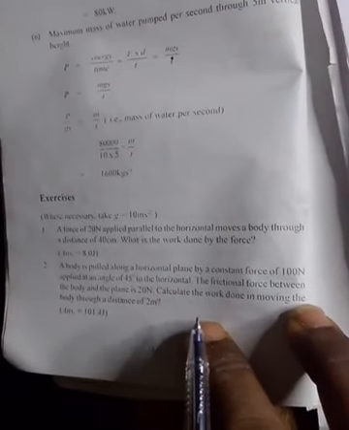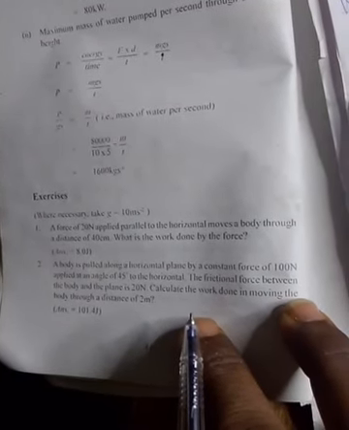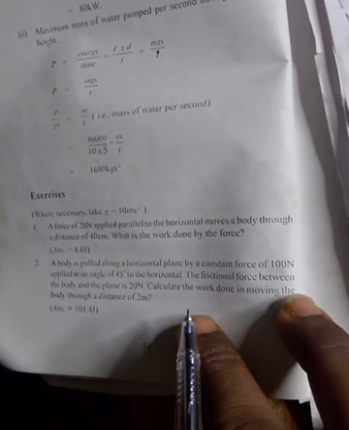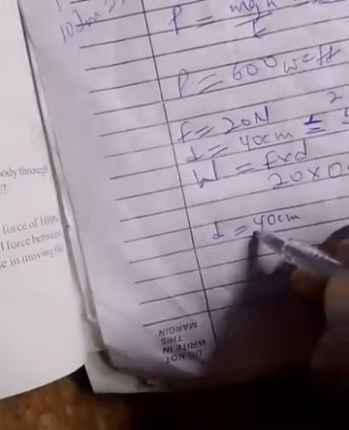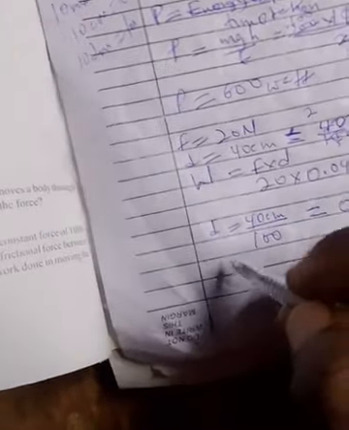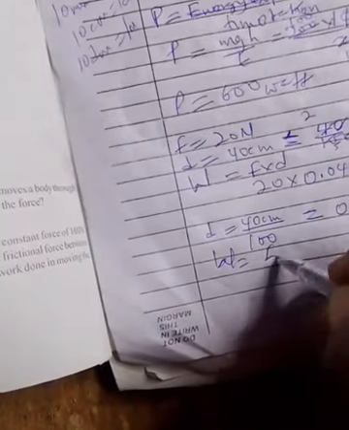We have here a force of 20 newtons applied parallel to the horizontal that moves a body through a distance of 40 centimeters. What is the work done by the force? Now the first thing you need to take note of is you are given force to be 20 newtons. Then you are given distance to be 40 centimeters. We're going to convert this 40 centimeters to meters. We divide by 100, and this will give us 0.4 meters.